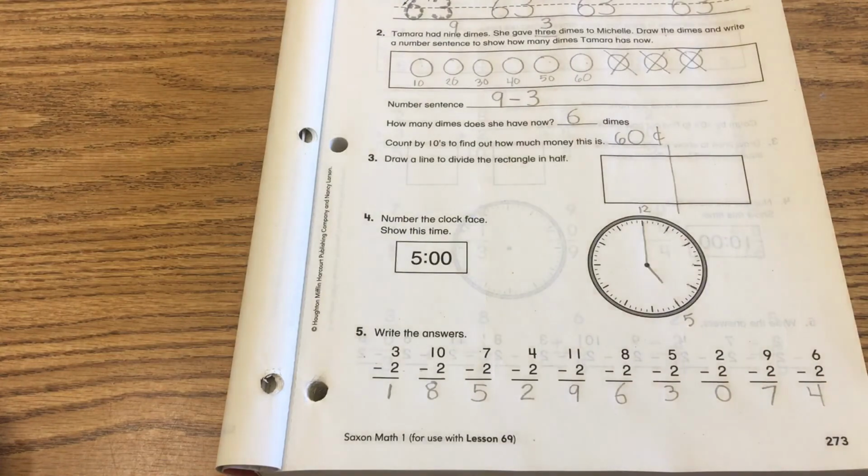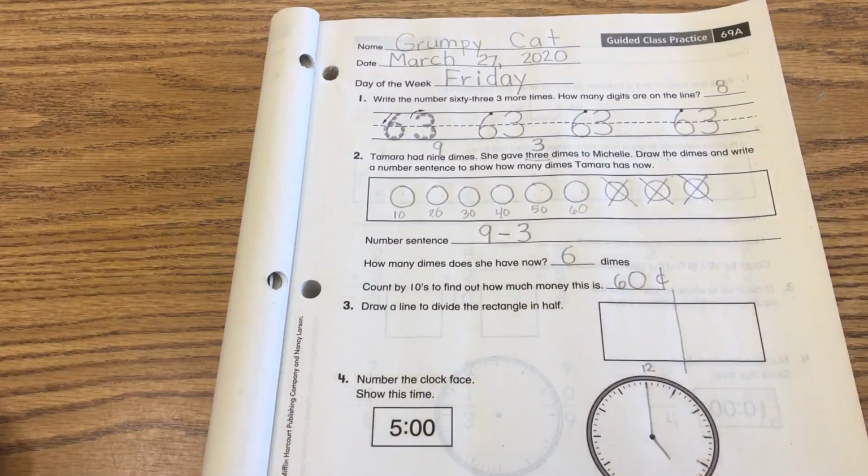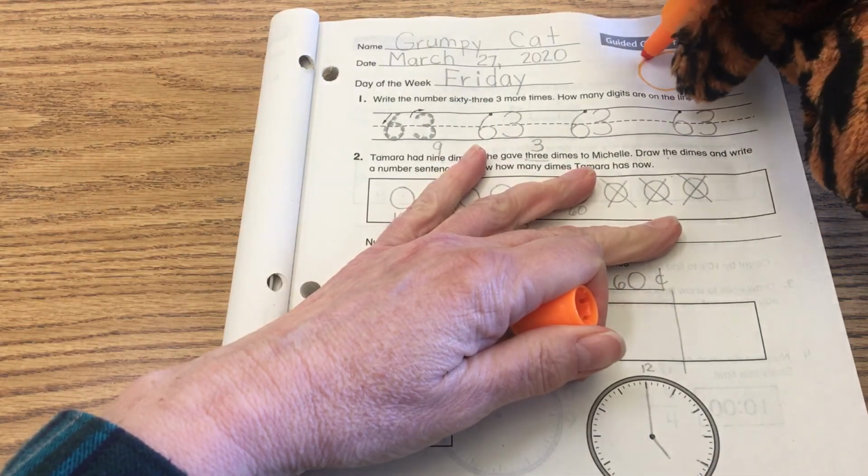Great job today, boys and girls. We have completed that page. So I'm going to give myself an exit ticket at the top. There we go.